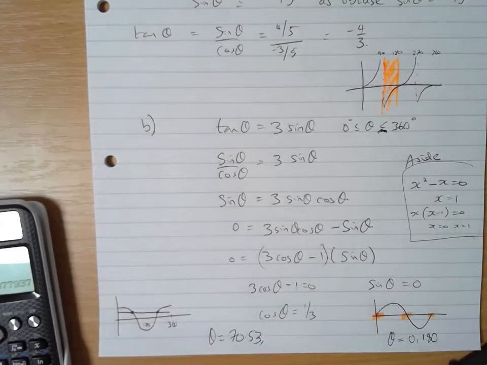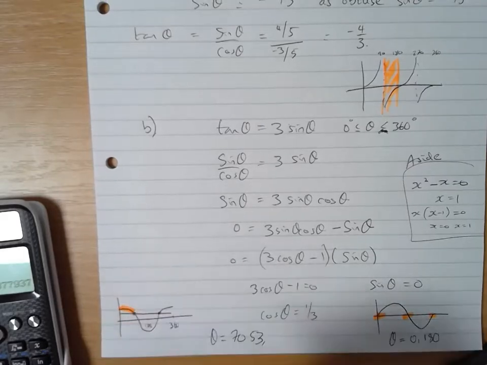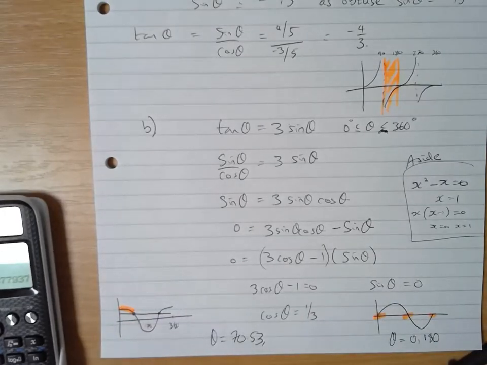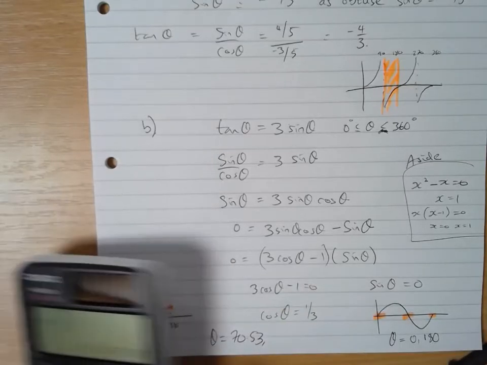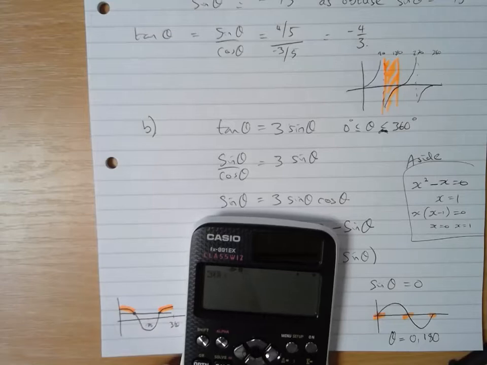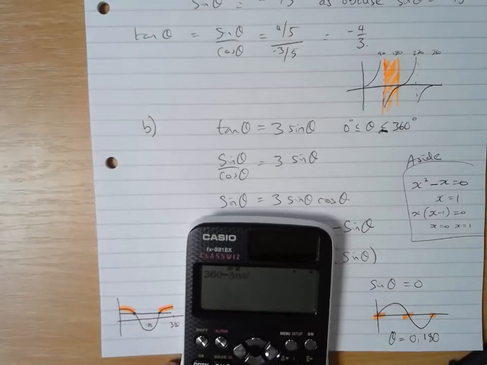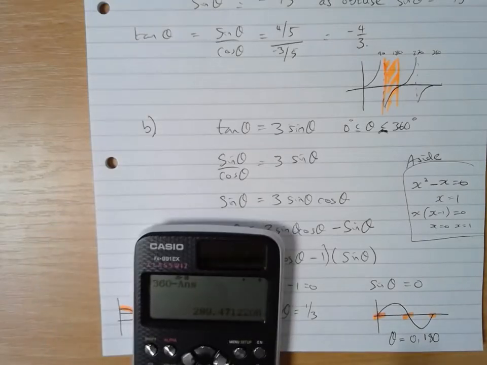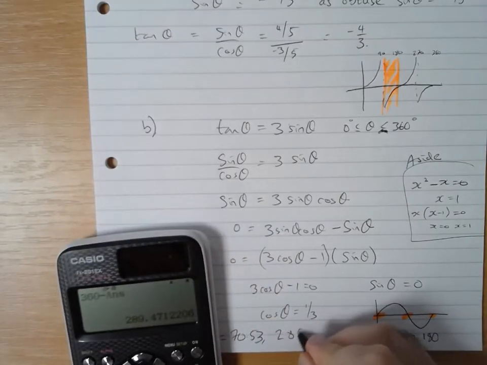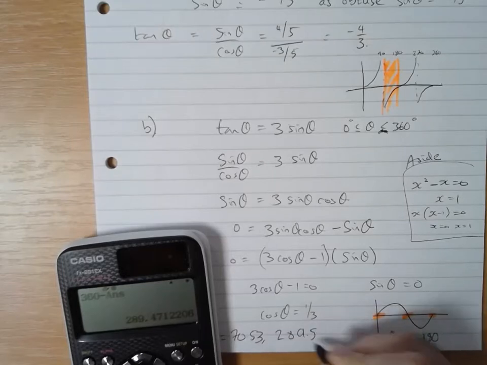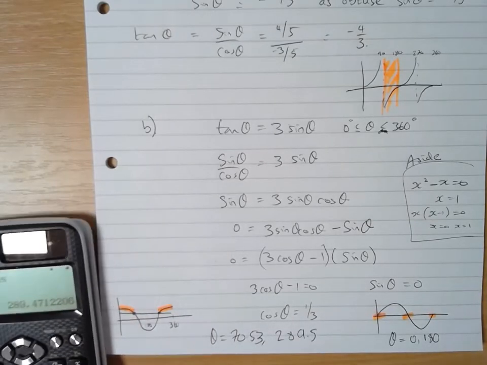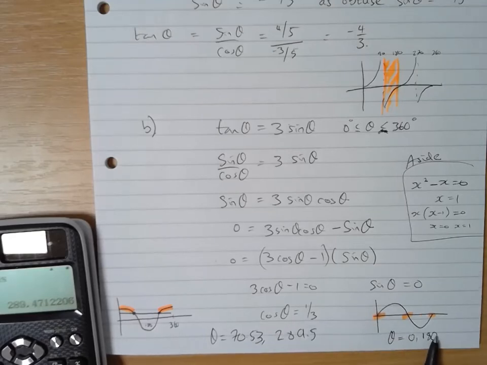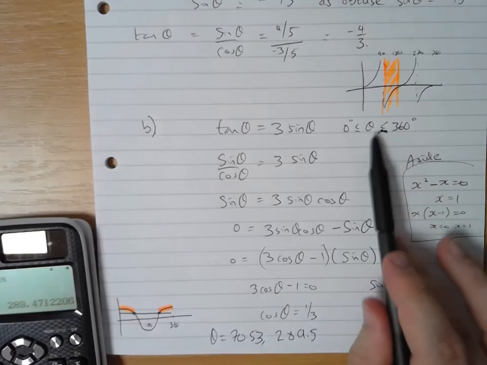So we know that this little bit of graph here represents 70.53 degrees. It's exactly the same here, so our other answer is going to be 360 take away our 70.53, which gives us 289.47, or 289.5. And that's our 4 answers, 1, 2, 3, 4. We can't count 360 because it's not part of our range, there's no equals on here in the question.